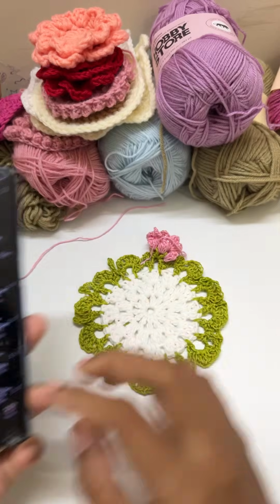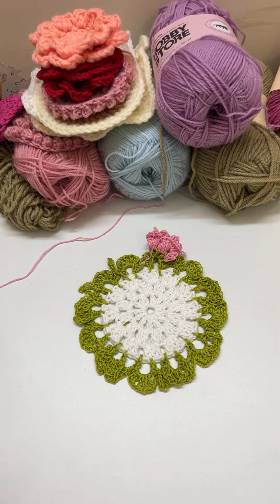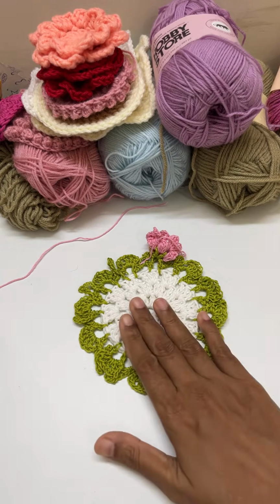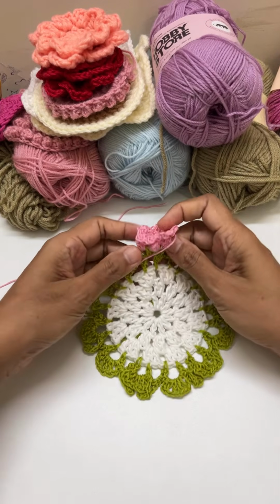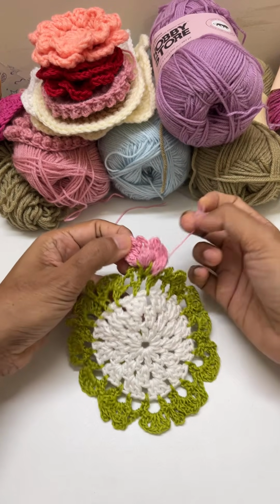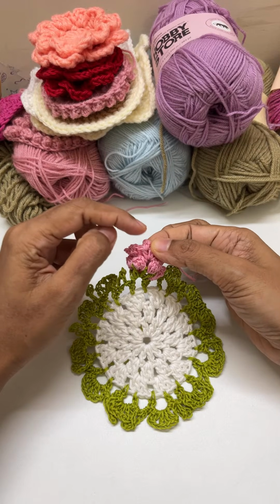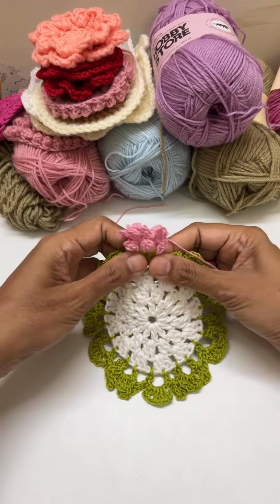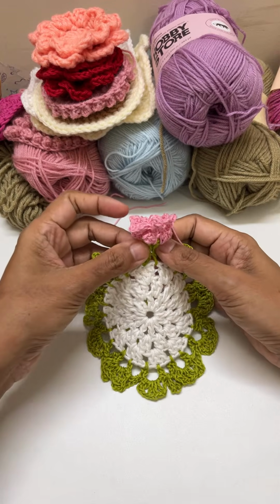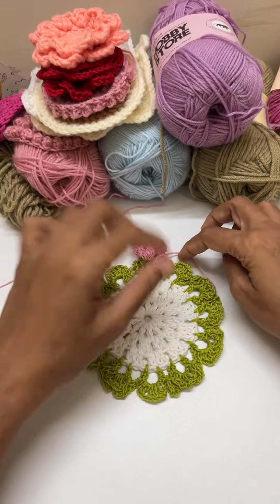Okay, so now let's start with our making. I did teach you this flower, and there was one small mistake in this. Instead of chaining 3 here, I chained 2, and I left my tutorial live session here because of the time constraint.